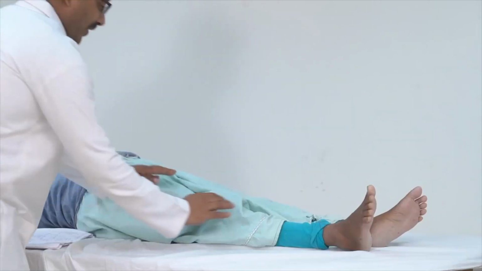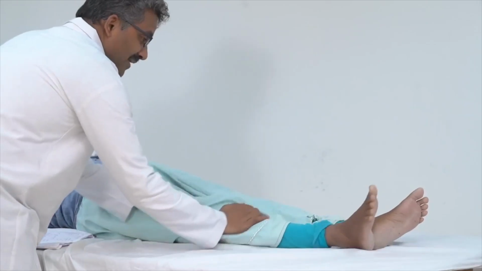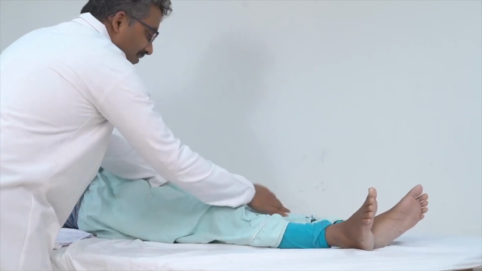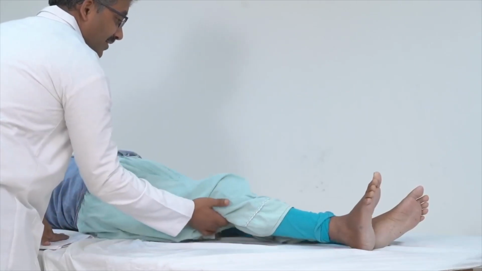Okay. Now let me check the power in the lower limbs as well as the tone after lying down. Let me examine the tone in the lower limb and power in the lower limb. For the tone in the lower limb, you can do the movements. If there is a lot of movement, it is hypotonia. This is one method. The other method is you lift the leg on the ground.